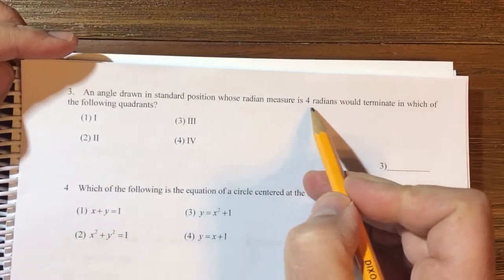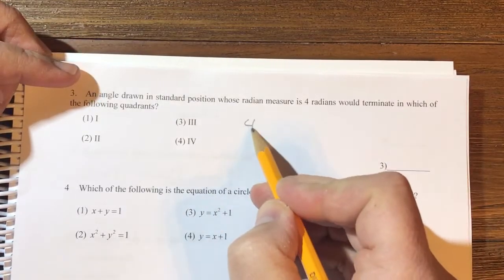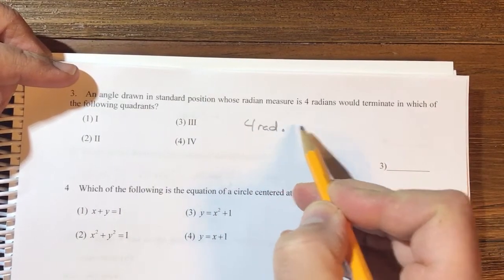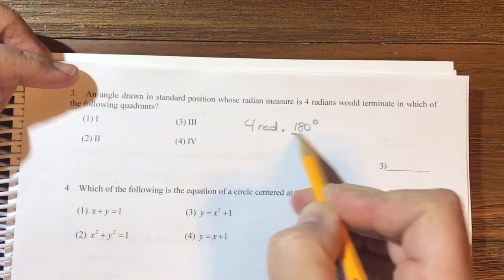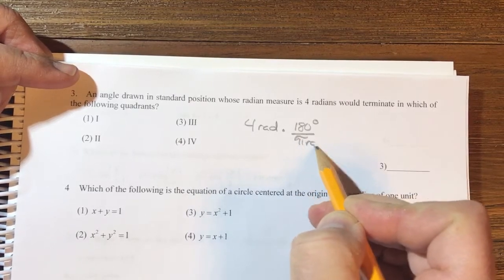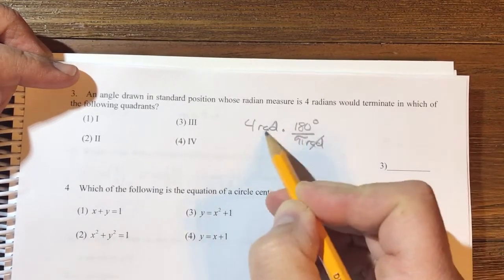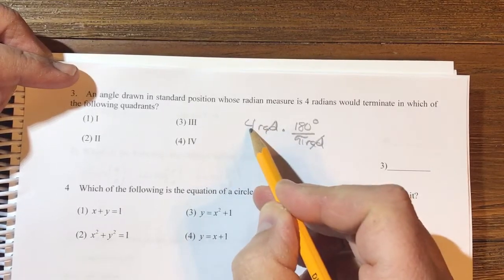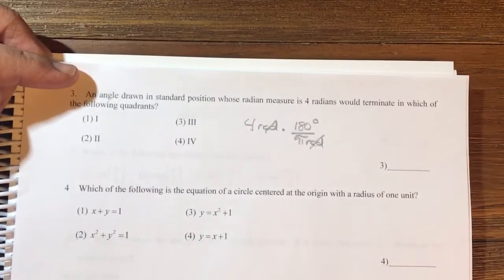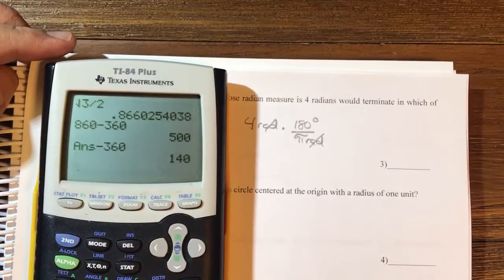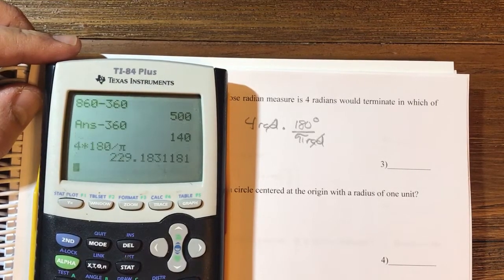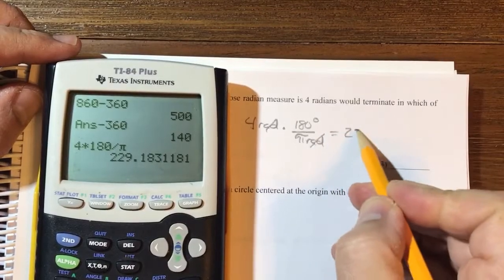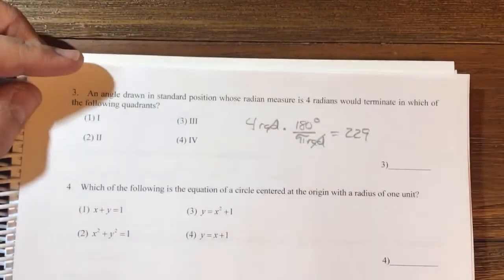All right, we have 4 radians. Where would I be? How do you switch from radians to degrees? Well, I know that 180 degrees is equal to pi radians. Now, I can cancel the radians, but there's no pi to cancel. This is not 4 pi, it's just 4. So I need my calculator. This is a definite calculator question. What is 4 times 180, and then I have to divide by pi. That gives me about 229, and that would land me in quadrant 3.